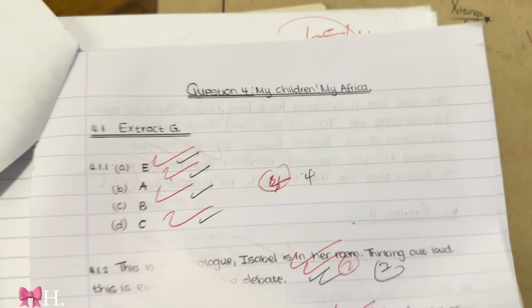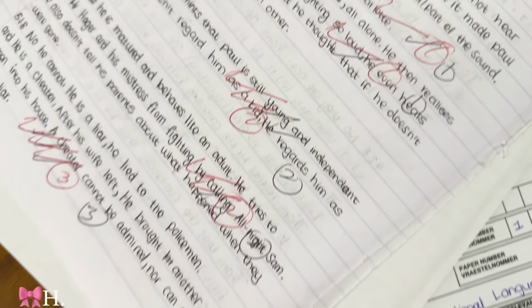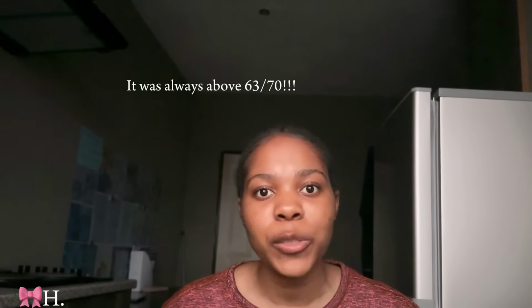My explanations are the ones that saved me. I'll show you. Did you see that? The only reason why I got 65 or 64 out of 70 for paper 2 is because I would explain and I would share points. So make sure that you do that as well. Like I said, do not leave any blank spaces.